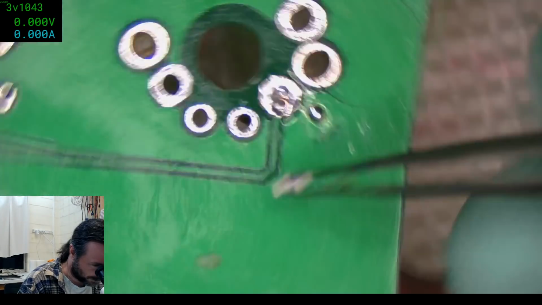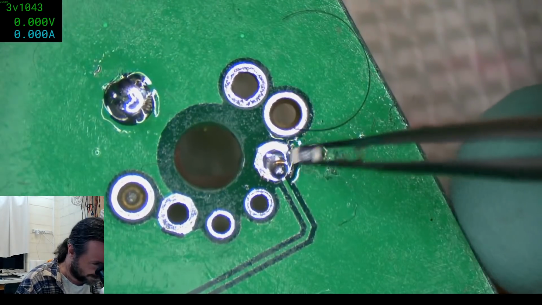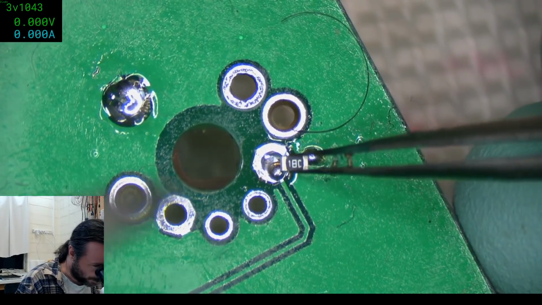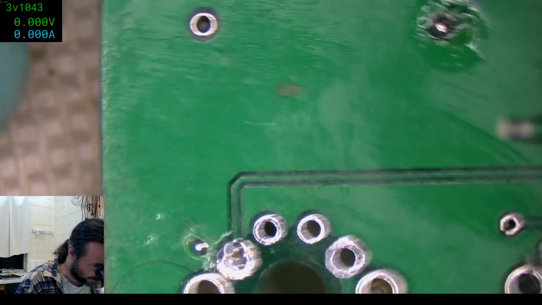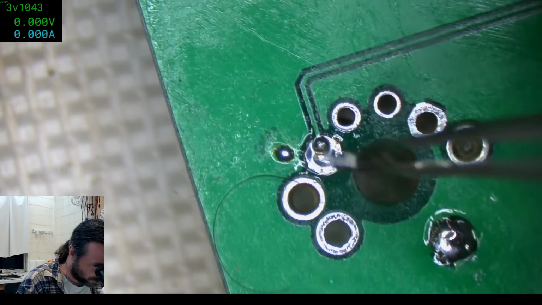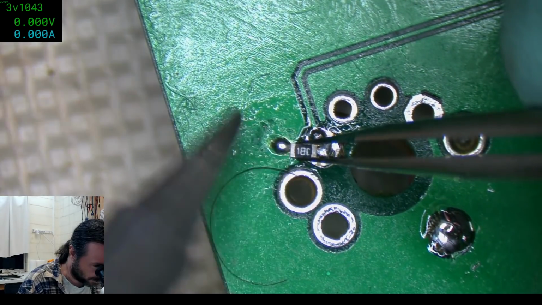Aha, 1 BC, I get it. I wasn't sure what you were saying there for a second, but yeah, I got it. There's also an unfortunate hair on there.